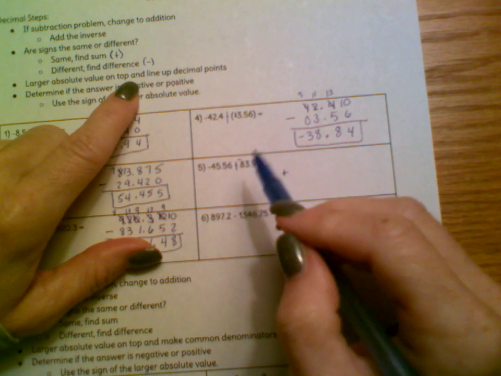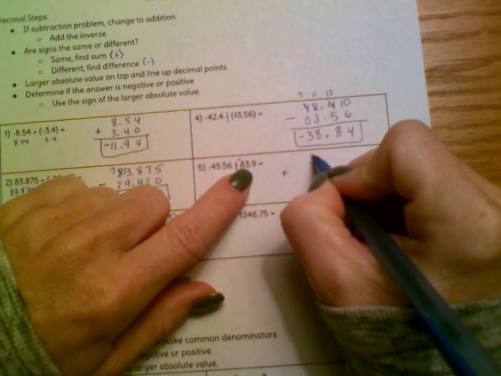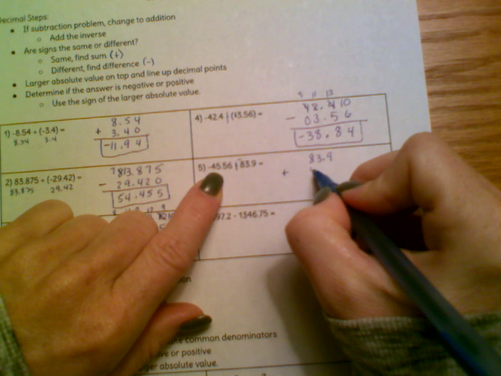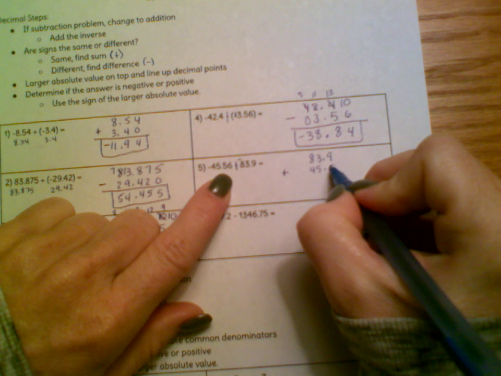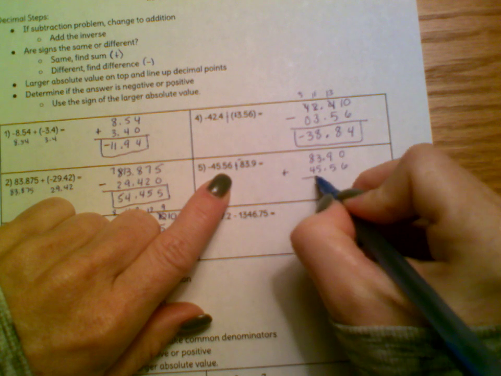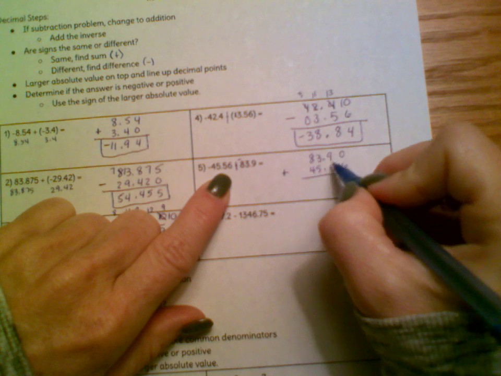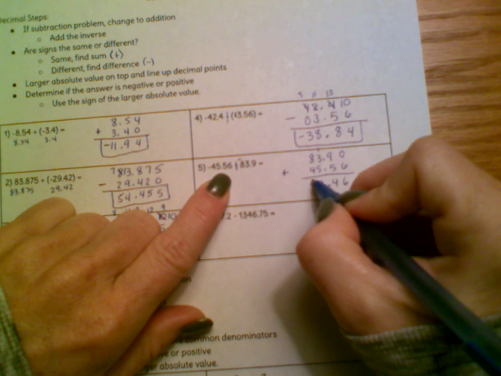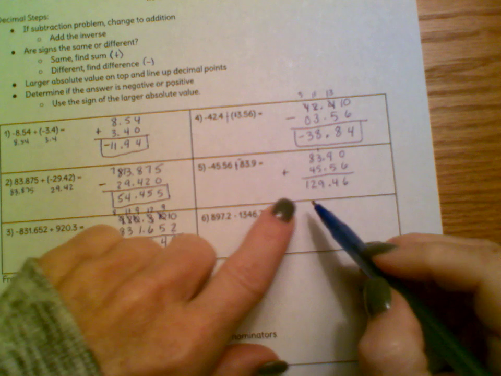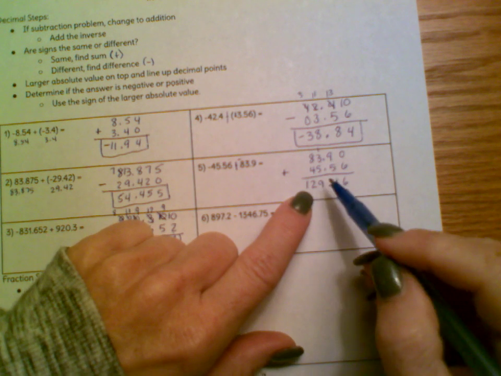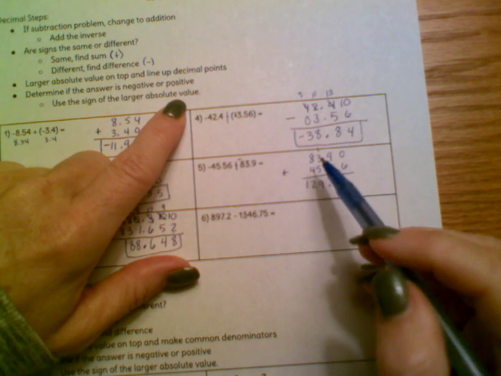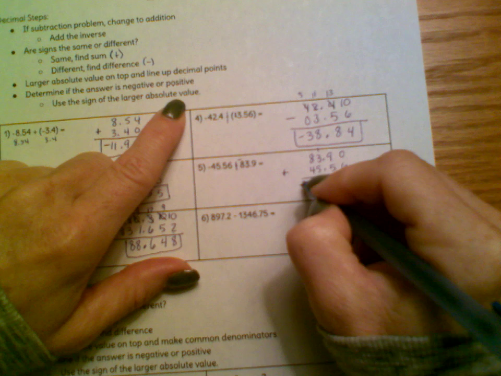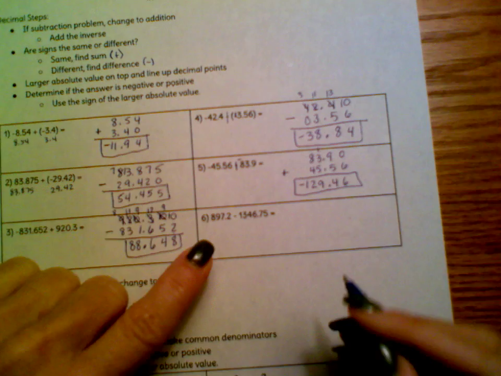So the larger absolute value goes on top, 83.9. This absolute value goes underneath, 45.56. Fill in my 0. 6, 14, 9, 12. Now I have to decide if my answer is negative or positive. I use the sign of the larger absolute value. This absolute value is greater, it's negative. My answer is negative.